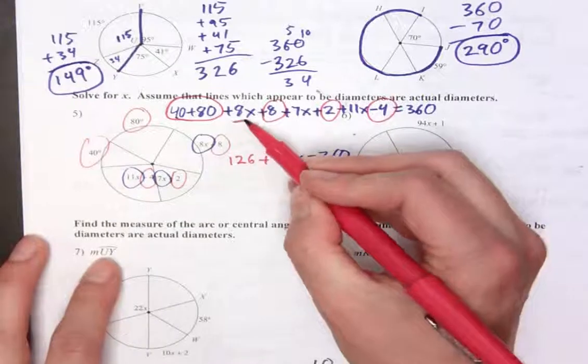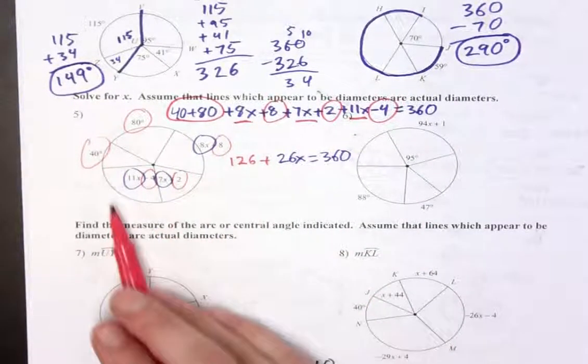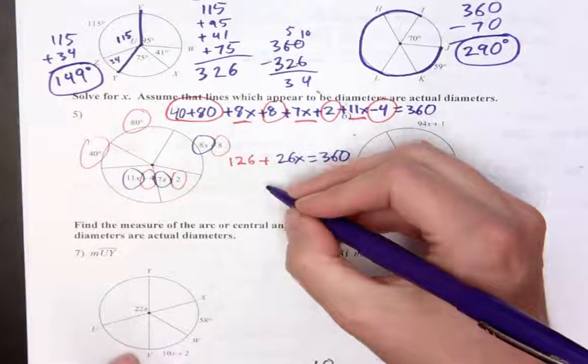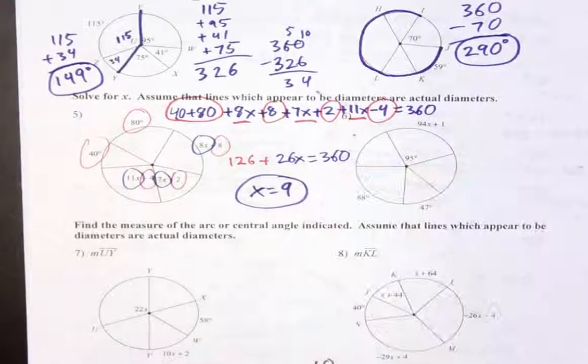It's your choice whether you write it all out and combine like terms, or just add it up here and then solve. In the interest of time, I'll tell you it comes out to x equals 9. If you'd like me to review how to solve equations, we'll do that after notes.